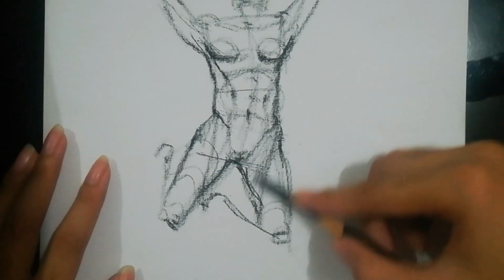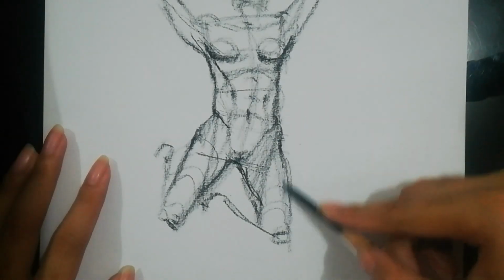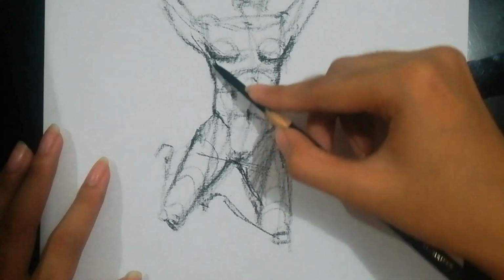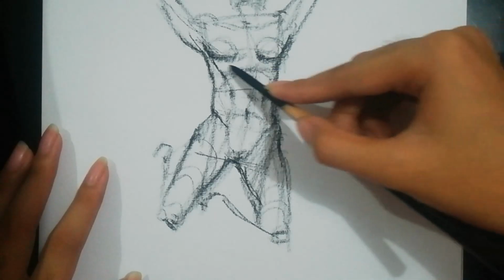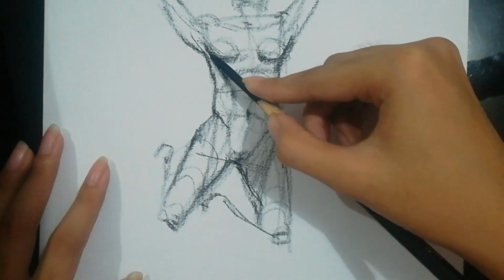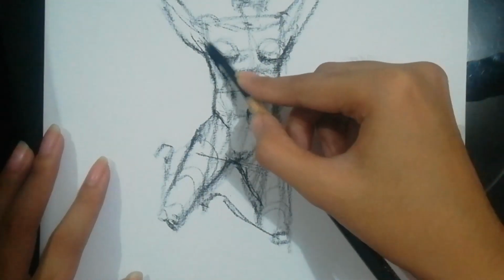And then contour for the shadows. So actually this is not finished yet, it is only a draft or a sketch of a body.